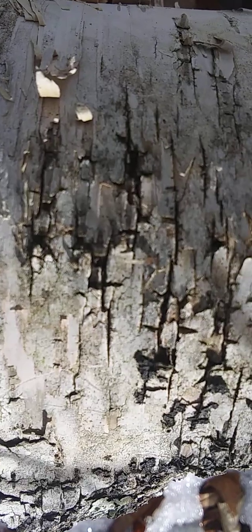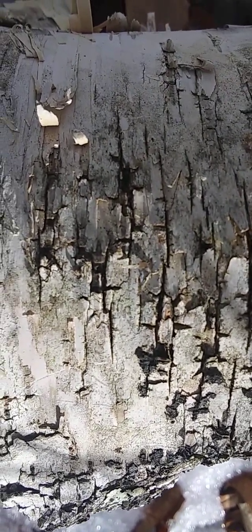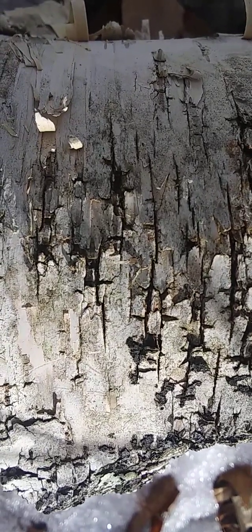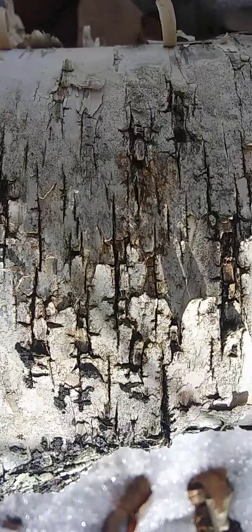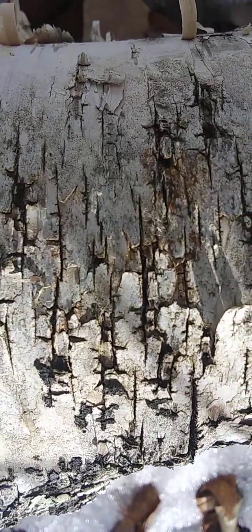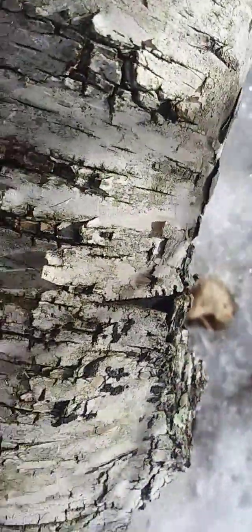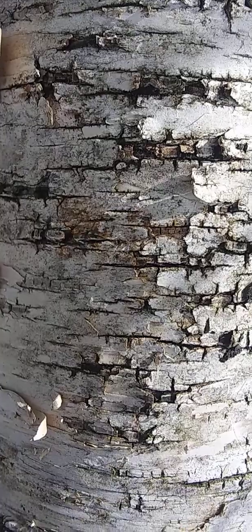I want to get all the way in and try to keep my camera straight and steady. That's pretty cool, actually, to do. I've never done a birch tree before.